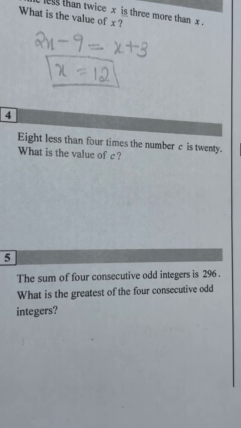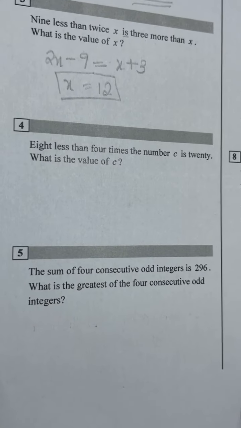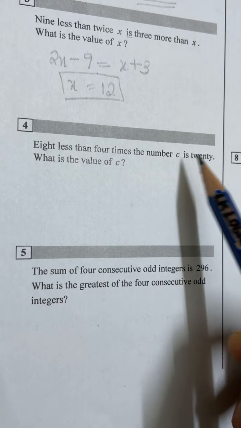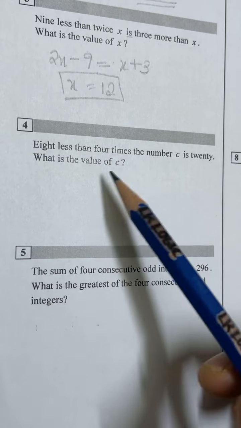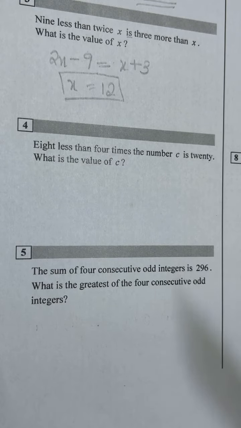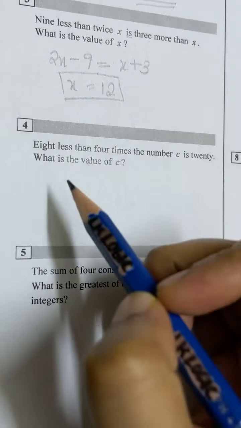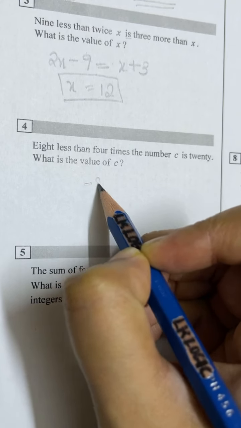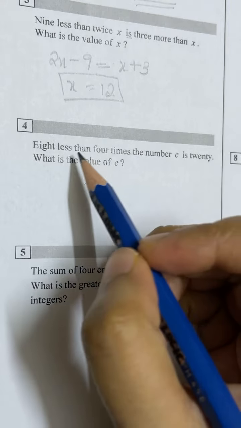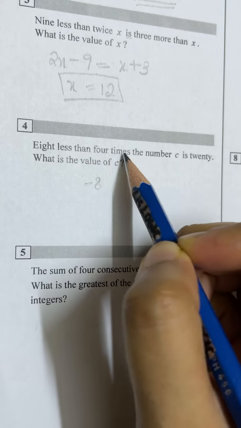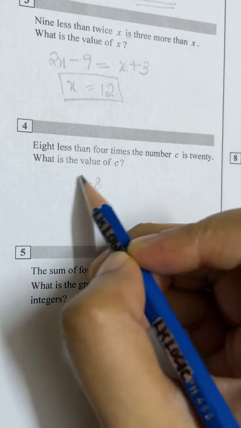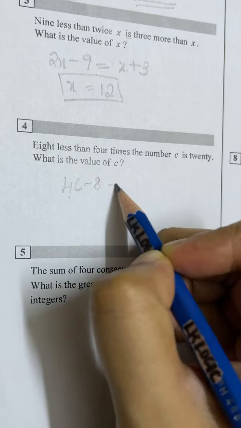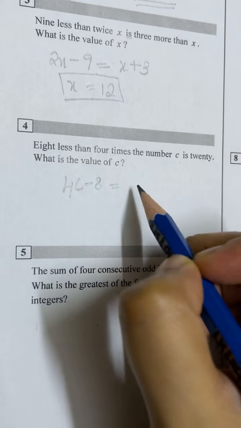Okay, let's see if we can answer question number 4. Question number 4 says, 8 less than 4 times the number c is 20. What is the value of c? So you have 8 less than something. So I'm going to write that down. 8 less than something. That something is 4 times the number c. That's it. 4 times the number c is equal to 20.